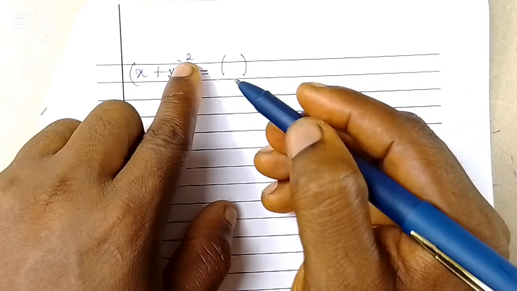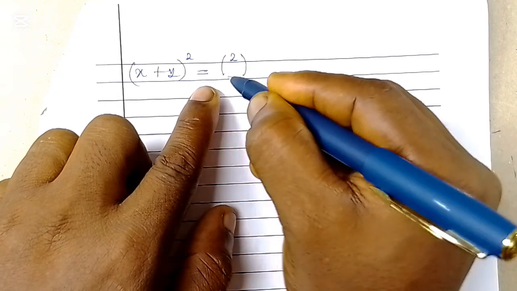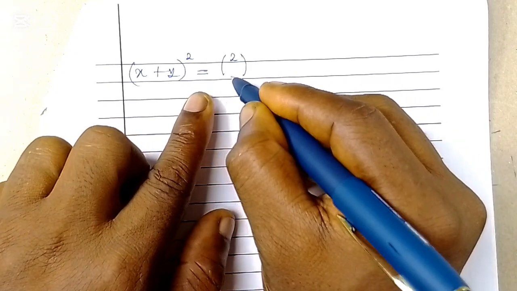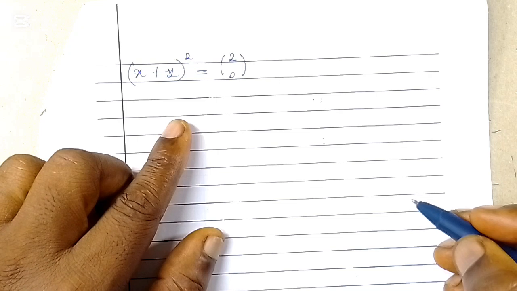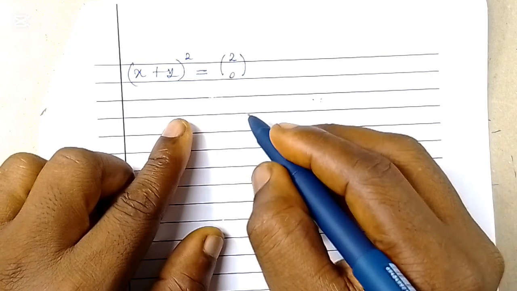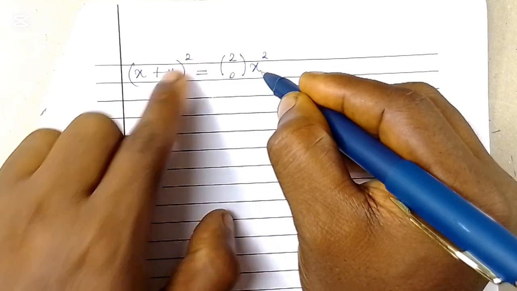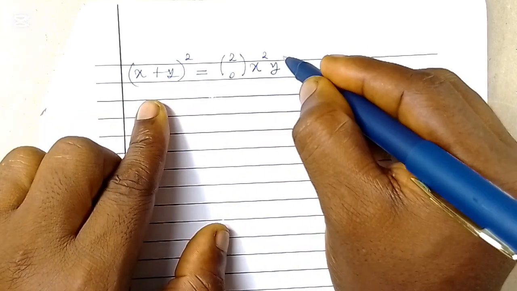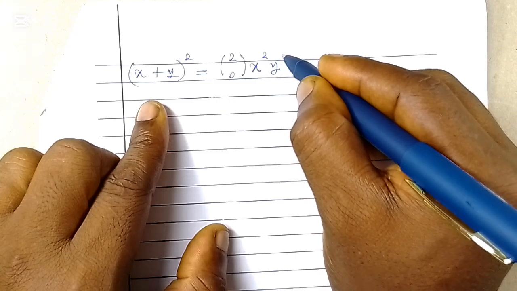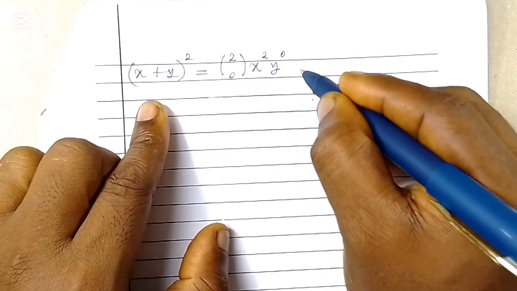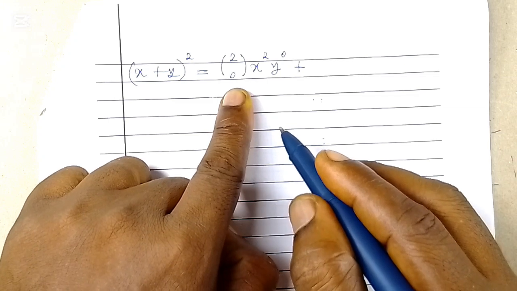The first coefficient will be 2 combination 0, and you will have x raised to power 2, the highest power, and y raised to the power of 0. So I have just determined my first coefficient here.